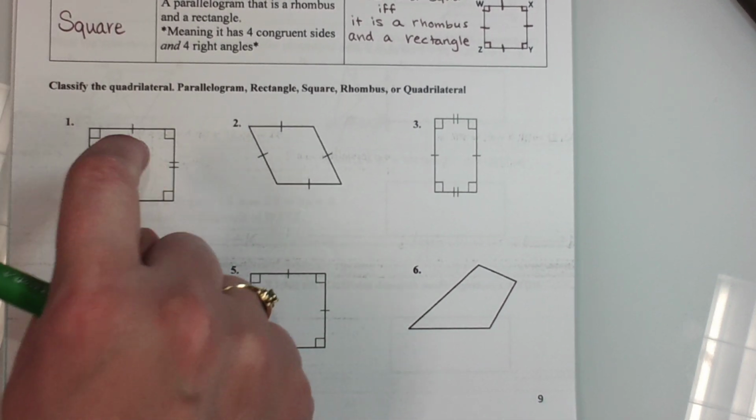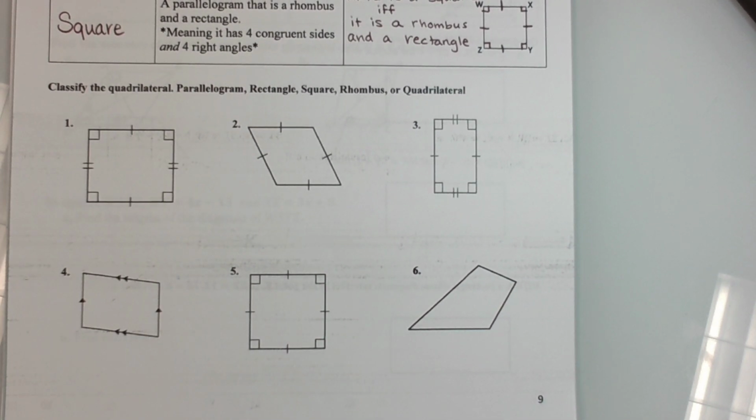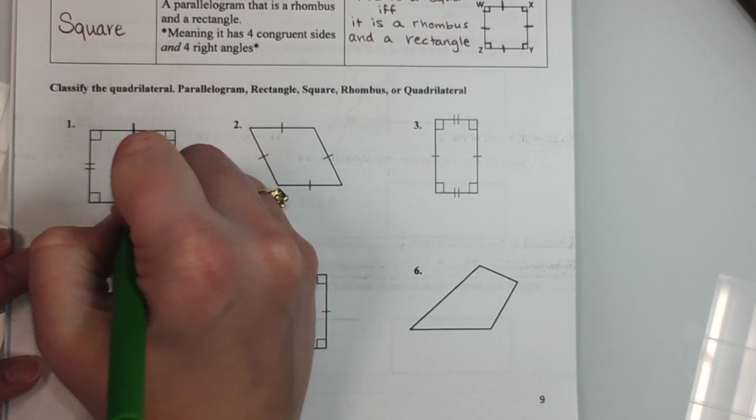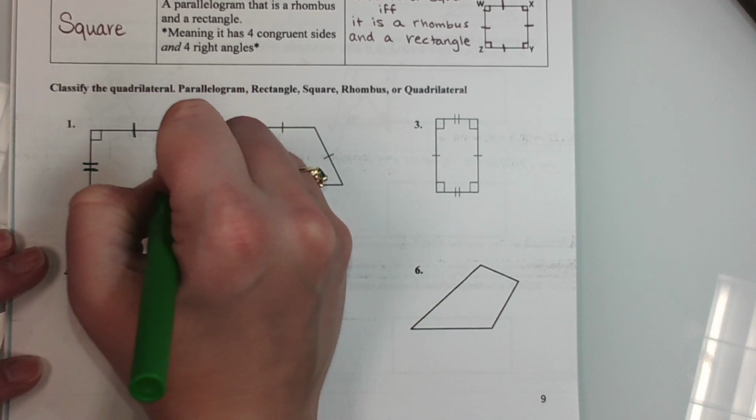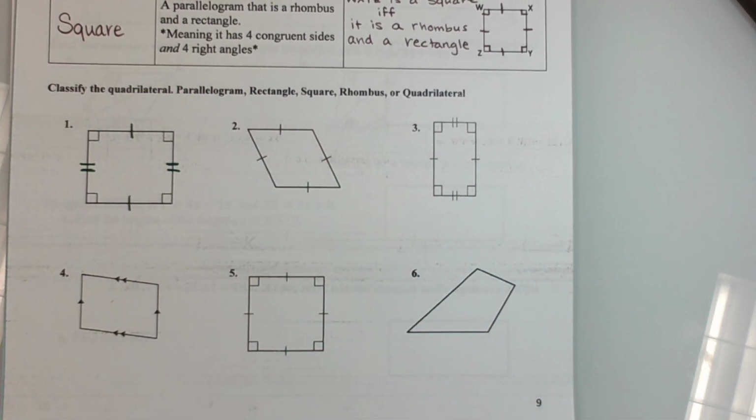For example, this first one. What do you notice about it? But are all 4 of the sides congruent to each other? It's got 2 pairs of congruent sides. 2 pairs of congruent sides, like this, means at very minimum it's a parallelogram.